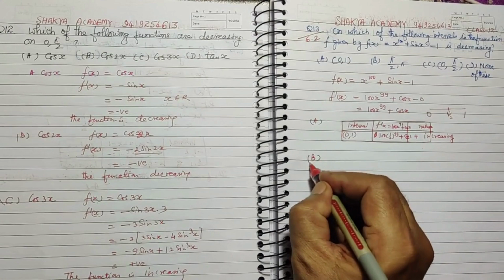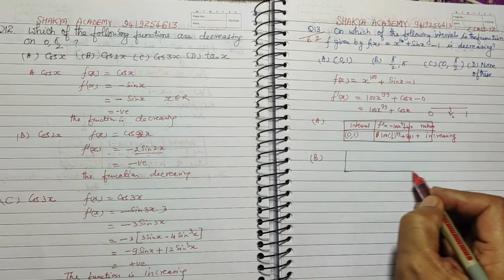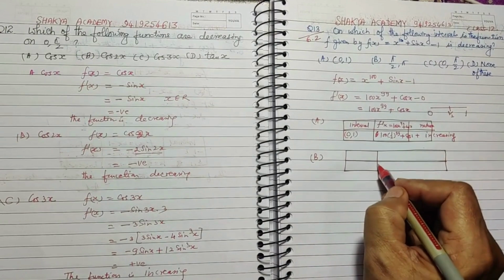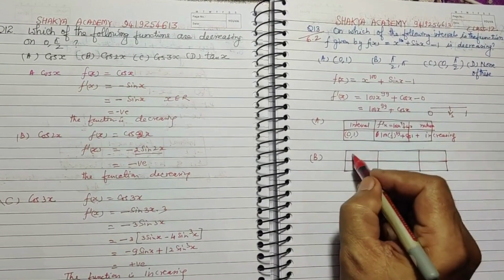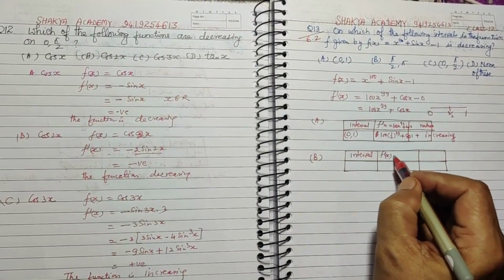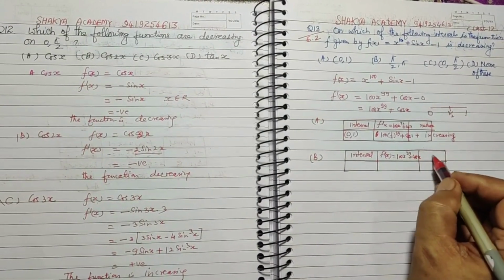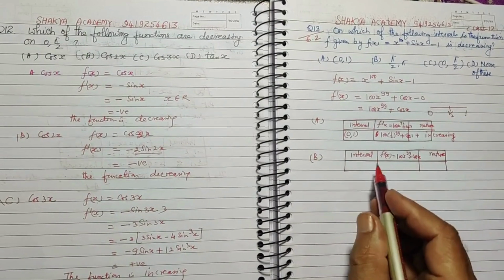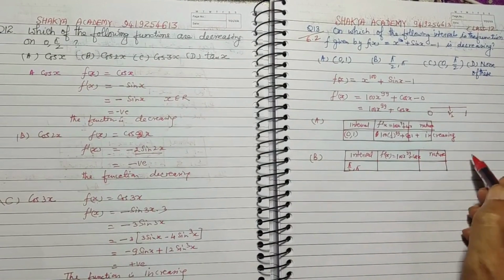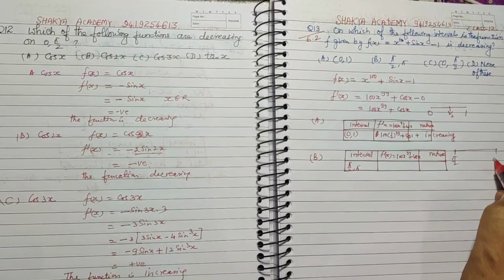Now let us try B. For B the table will be like this. Our interval, then f dash x and the nature. Interval, then f dash x is equal to 100x^99 plus cos x, and here we will write nature. Our interval is pi by 2 to pi. So we'll draw a line here. This is pi by 2 and pi.